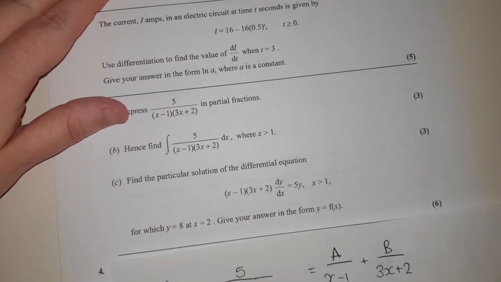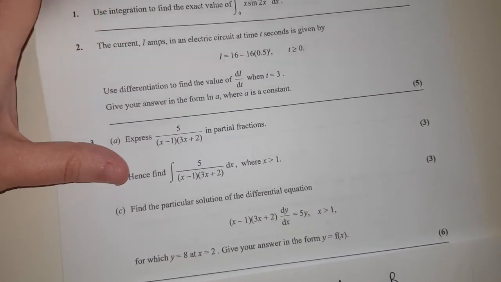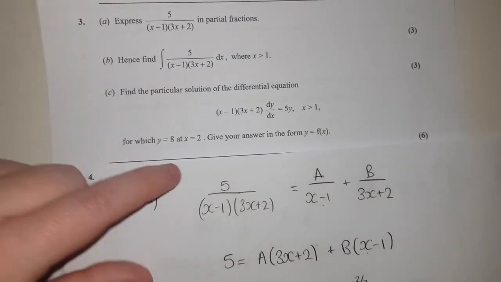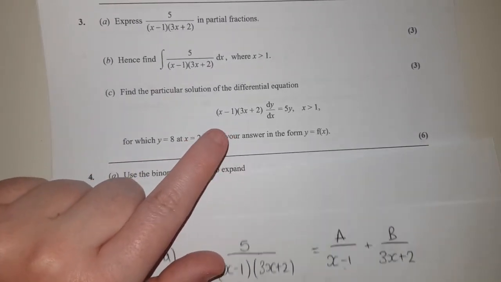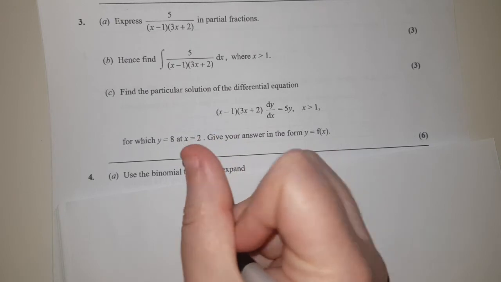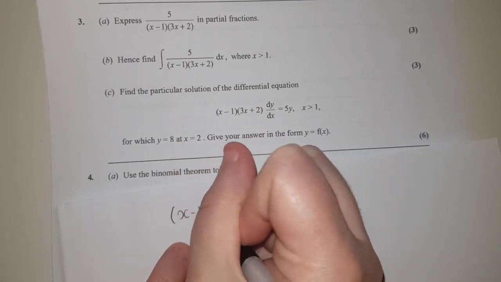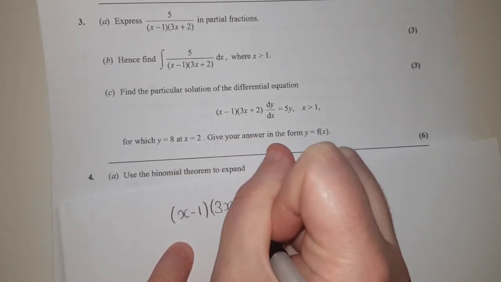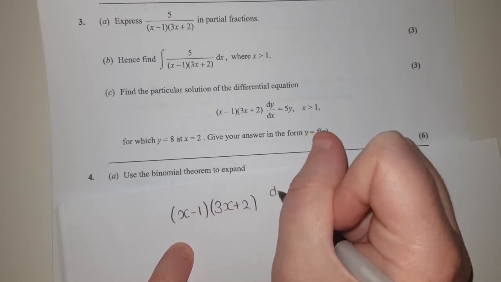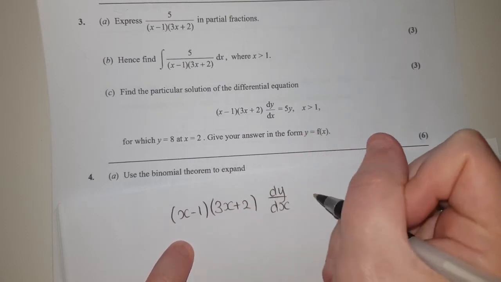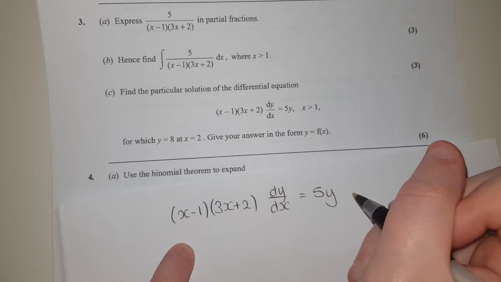Part C is to find the particular solution. Sorry, I think I'm on a bit of an angle there. Find the particular solution to this equation. So I've got x minus 1, and you should see that some of these terms look familiar. 3x plus 2 dy by dx equals 5y.